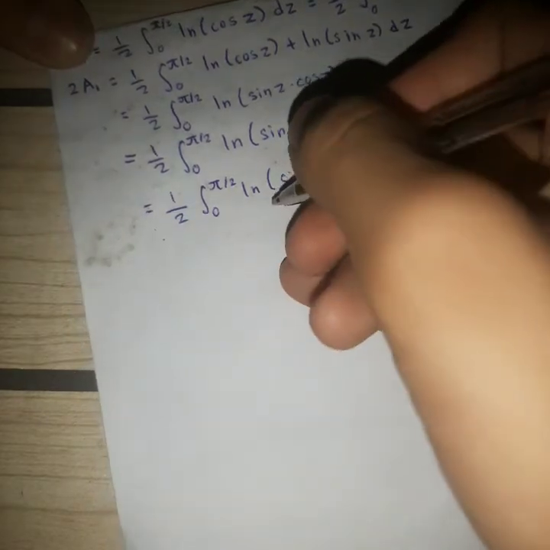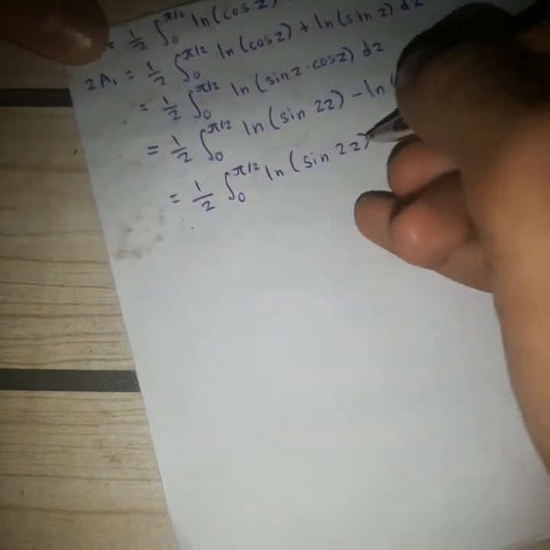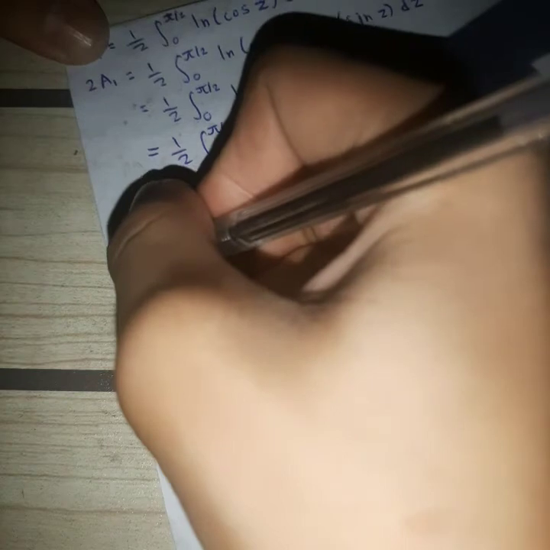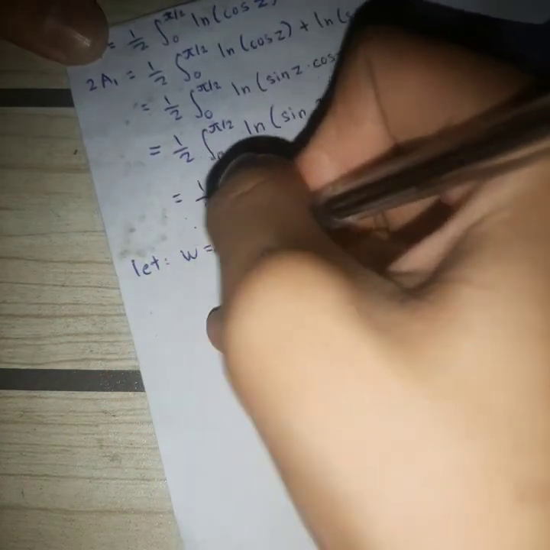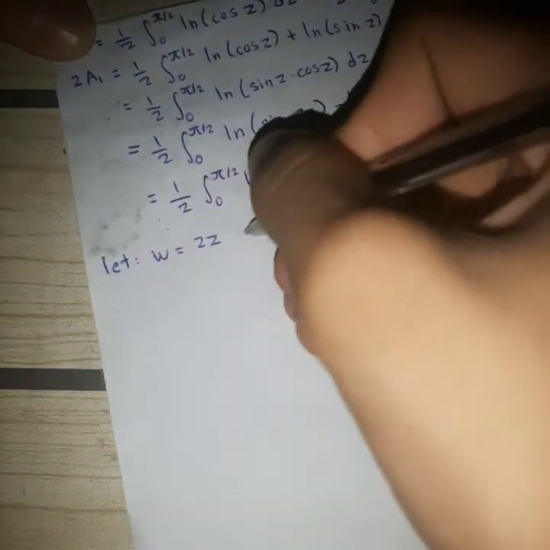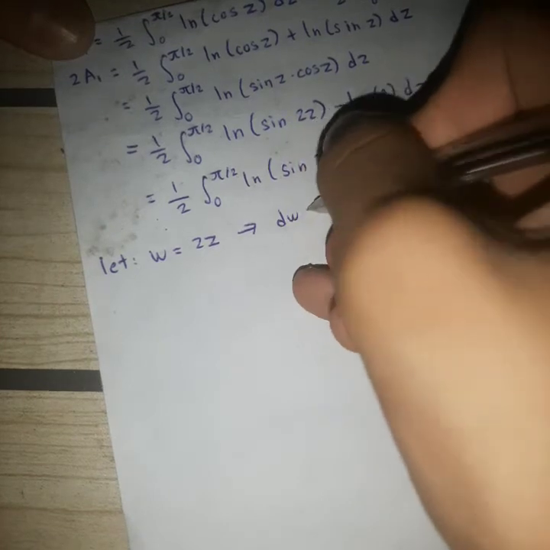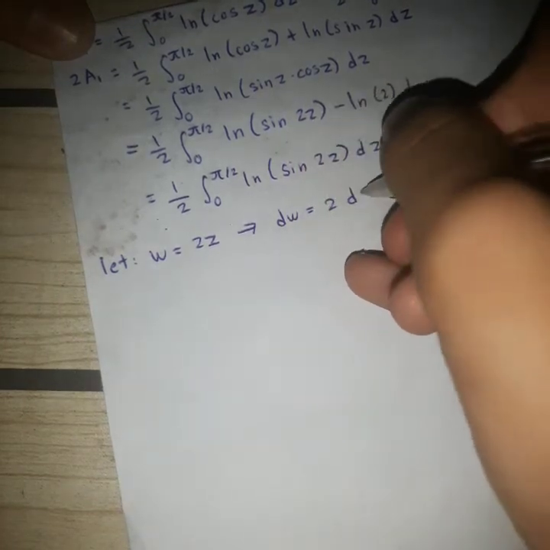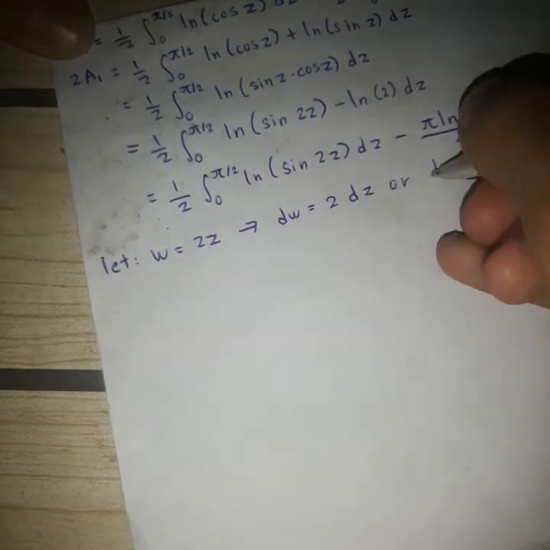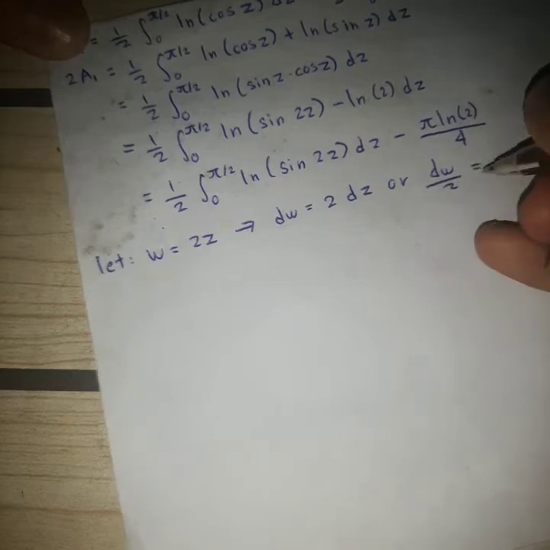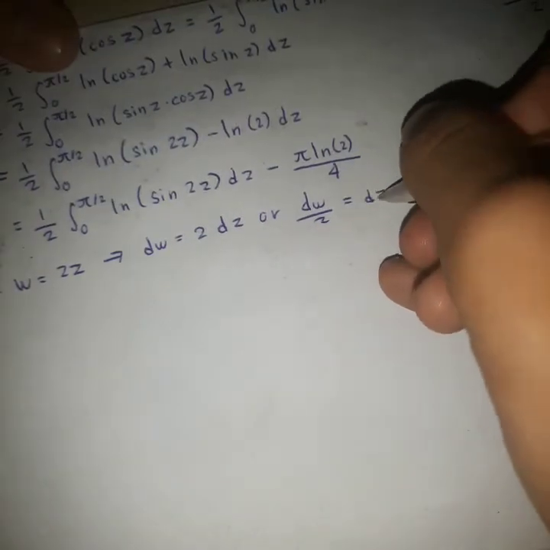So by substitution, again, we will let w be equal to 2z and dw is equal to 2 dz, or dw over 2 is dz.